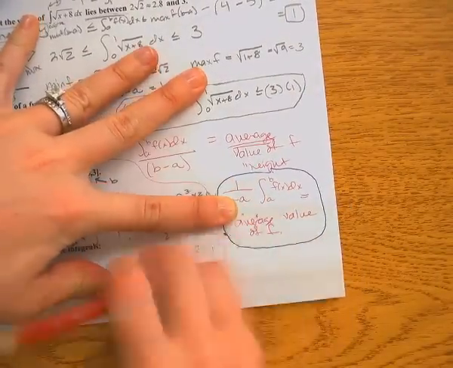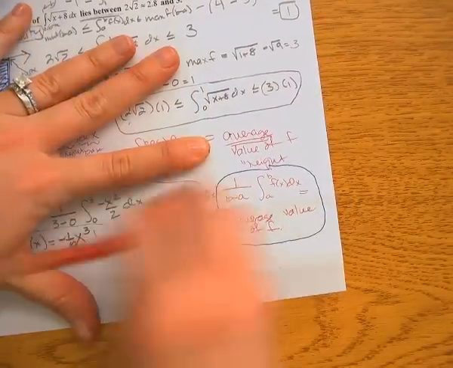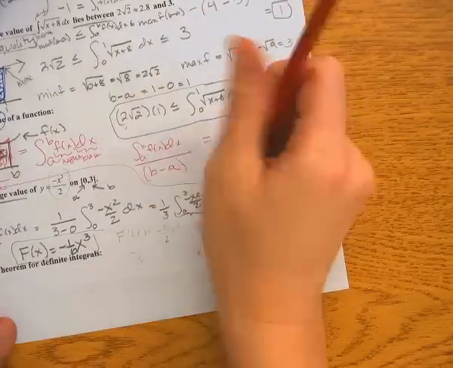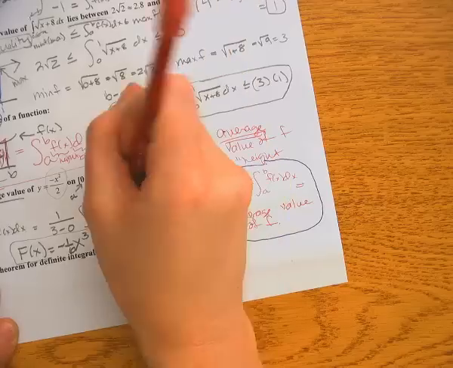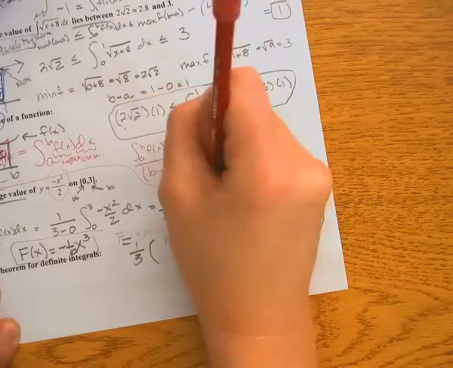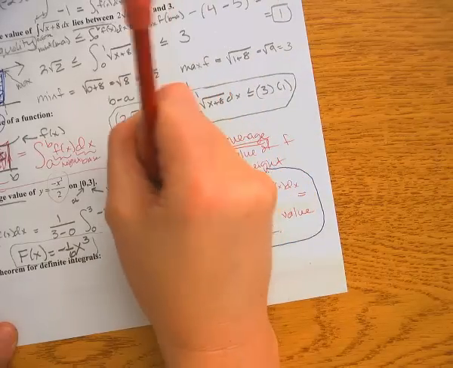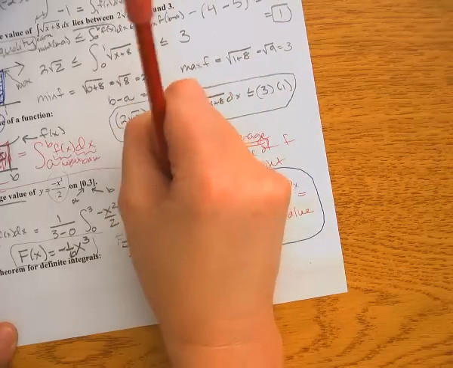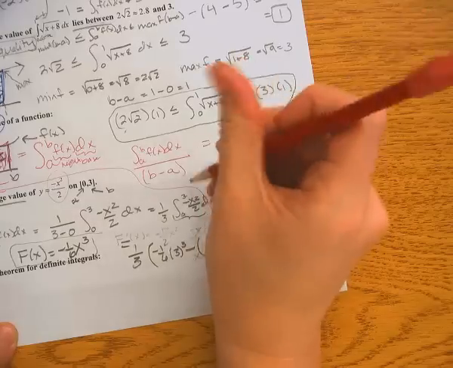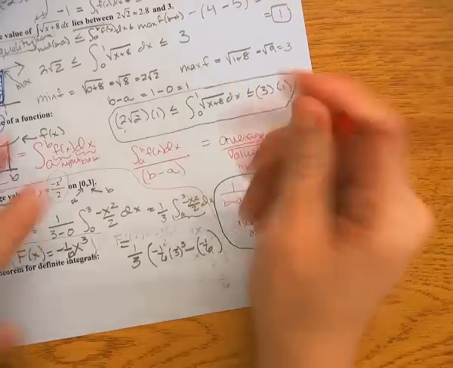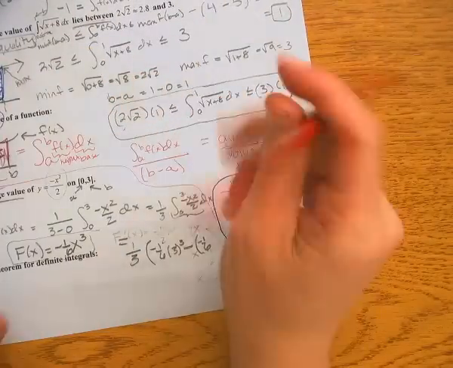So let me get all this scratch work out of the way here. So then this all is equal to 1/3 times f of 3, which is negative 1/6 times 3 to the 3rd, minus f of a, which is negative 1/6 times 0 to the 3rd.